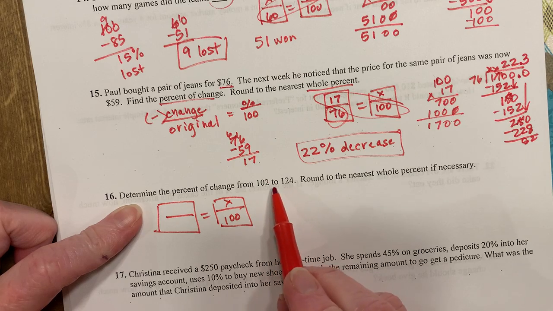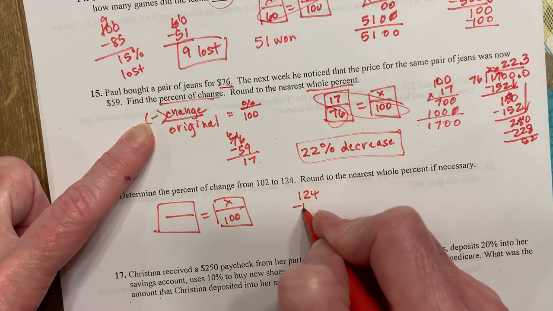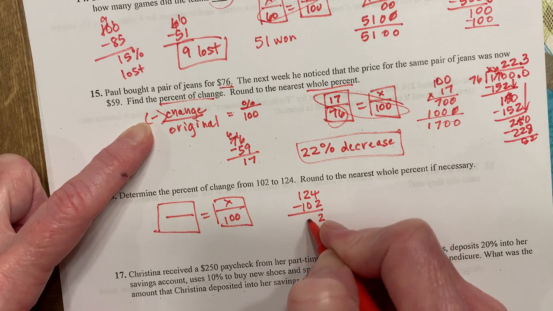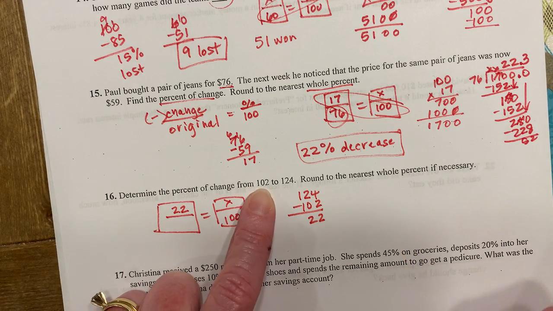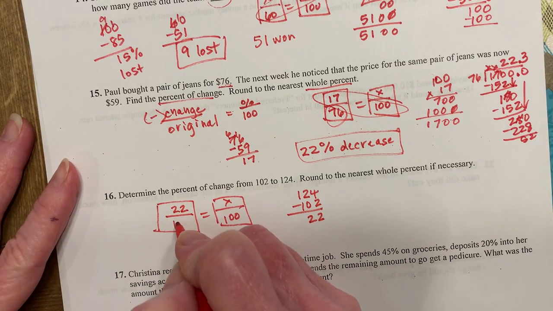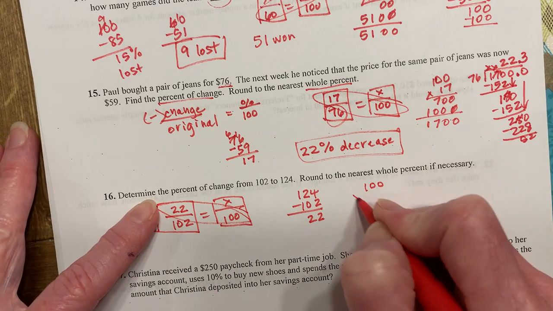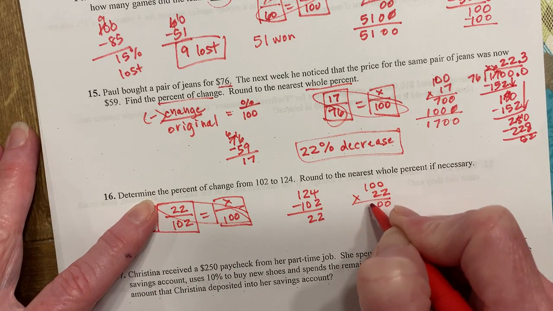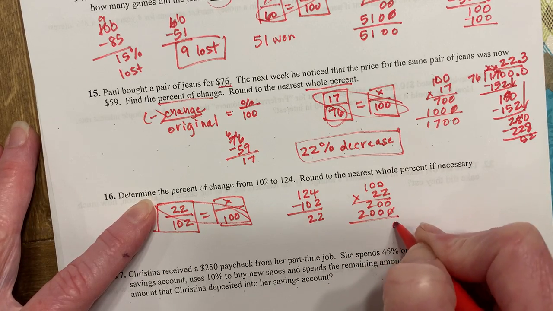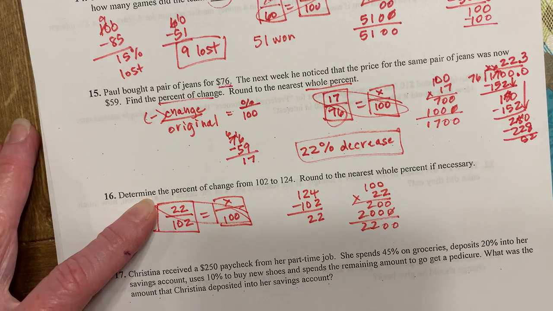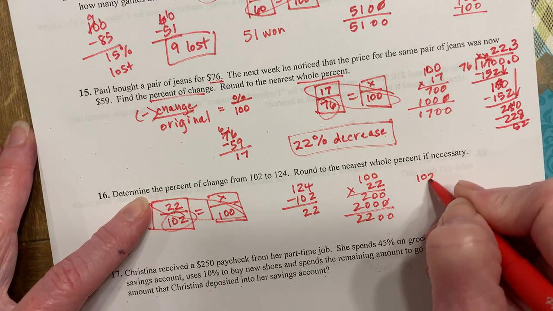So for this, again, don't forget, you've got to subtract to find the change. So 124 minus 102 is going to be a change of 22. That's on top here. The original, in this case, is whatever number comes first. So the 102 would go here. And then I'm just solving my proportion. 100 times 22, 0, 0, 2. Start with a 0 placeholder, 0, 0, 2, and then add those up. So 2,200, but then I still have to divide by the 102.